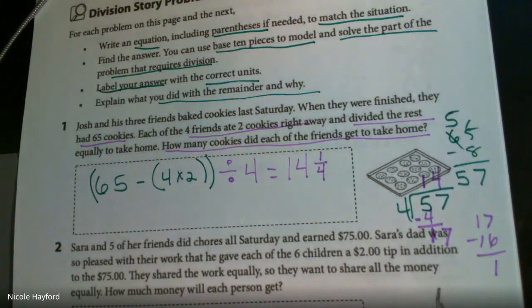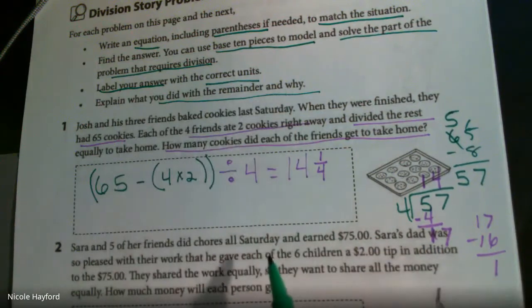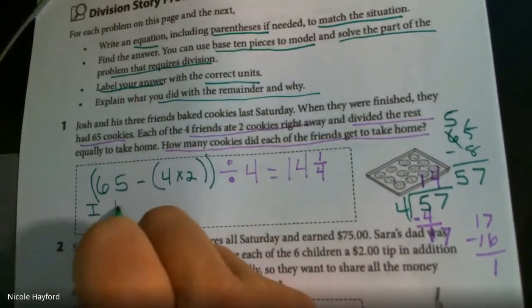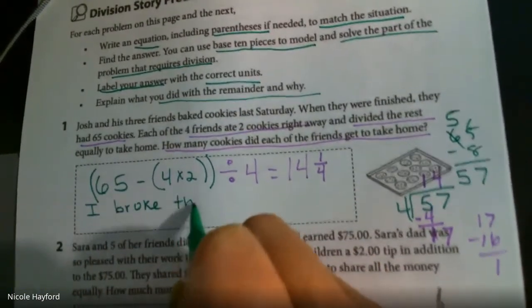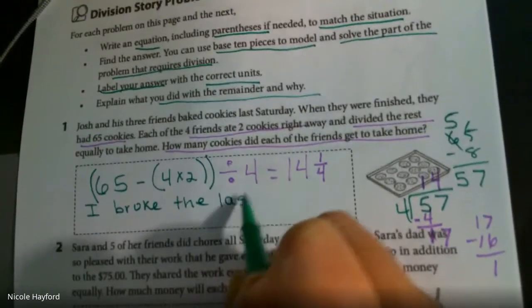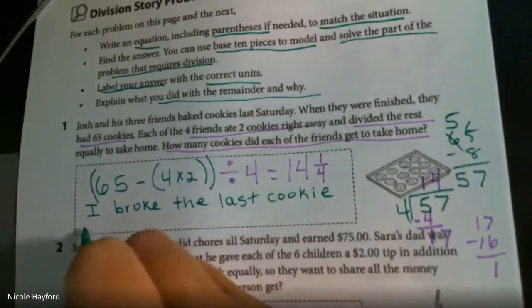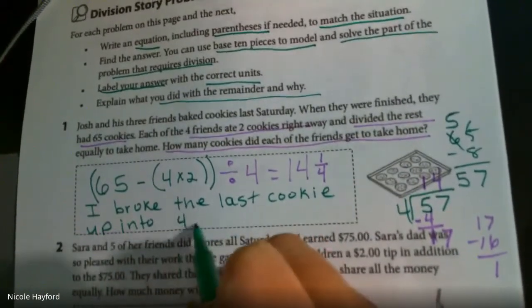So if I was to explain, because it says, explain what you did with the remainder, I would write, I broke the last cookie up into 4 pieces.